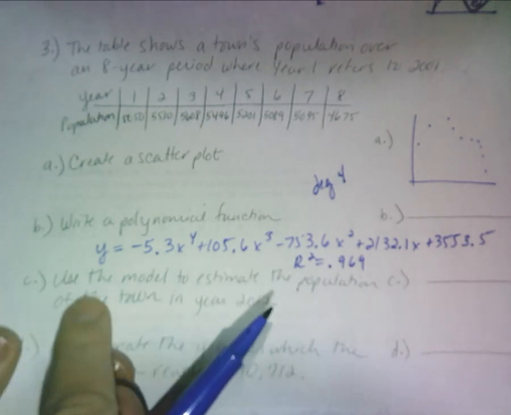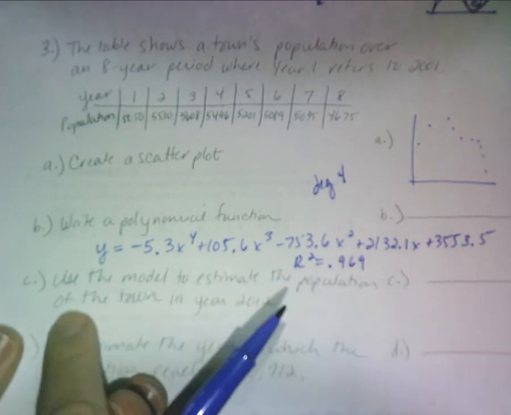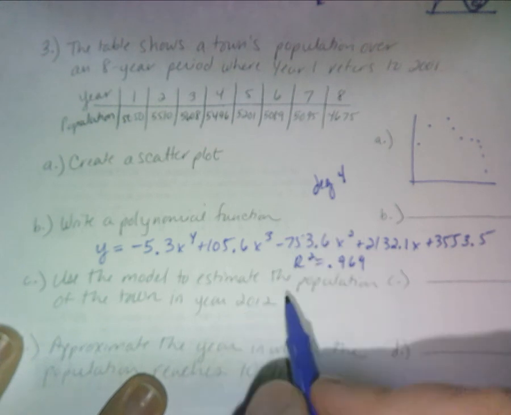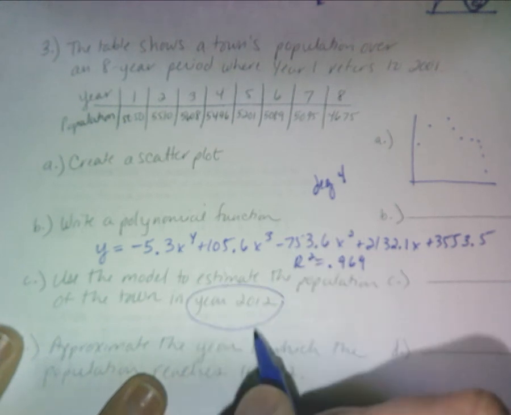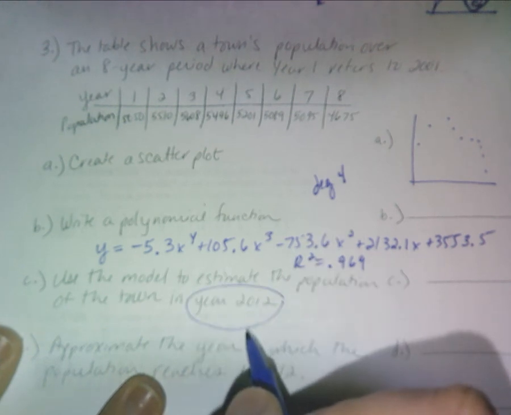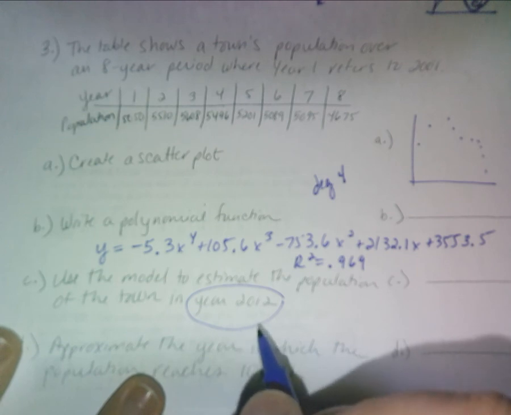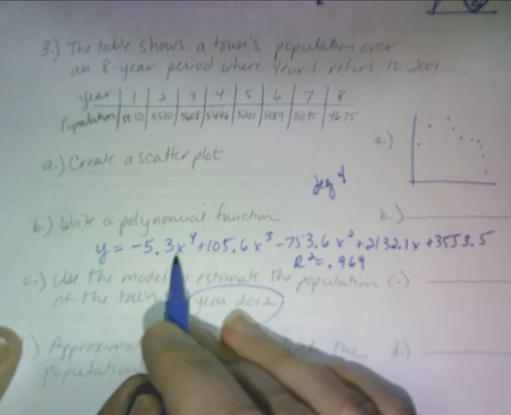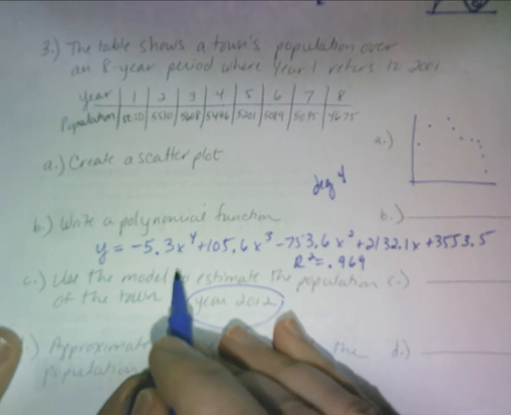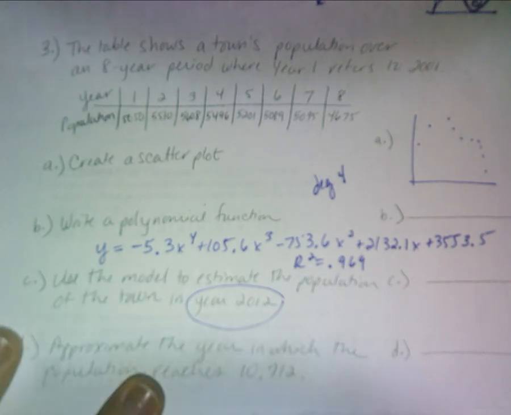Part C says, use this model to estimate the population of the town in year 2012. What do I have to do with 2012? What do I do with that? Plug it in where? And I don't plug in 2012. What do I actually plug in? 12. Now, is there a better way for me to do this rather than plugging it in? Anybody think?